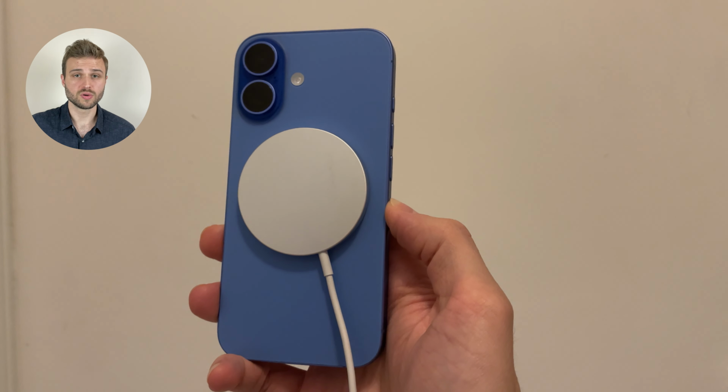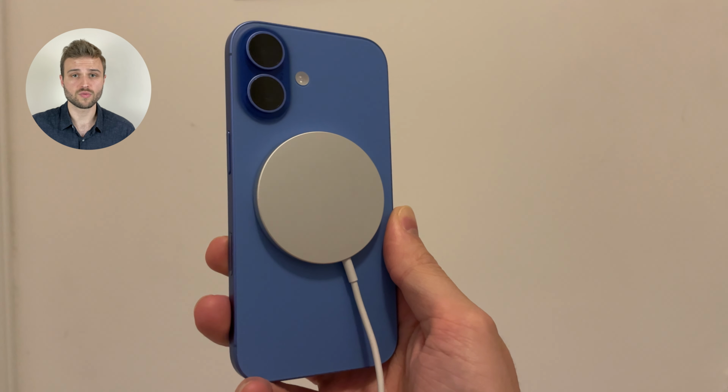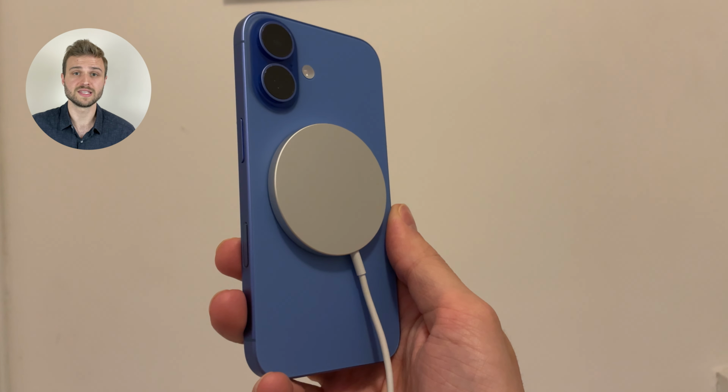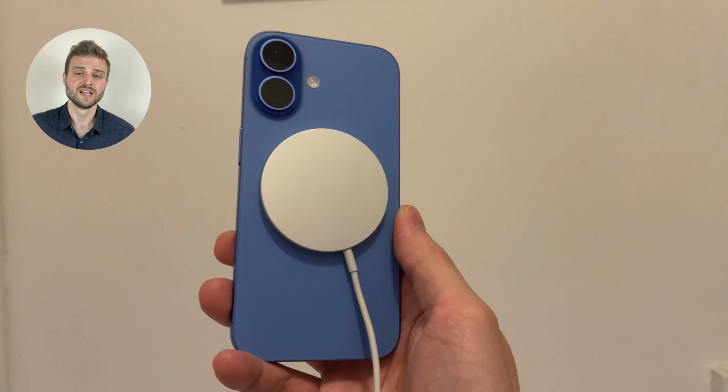And speaking of the battery, the iPhone 16 now supports faster wireless charging. You can now charge your iPhone 16 at 25 watts using Apple's new MagSafe charger, as opposed to the previous maximum 15 watt wireless charging with the iPhone 15. But again, unfortunately, you do have to buy the new upgraded MagSafe charger to take advantage of this.